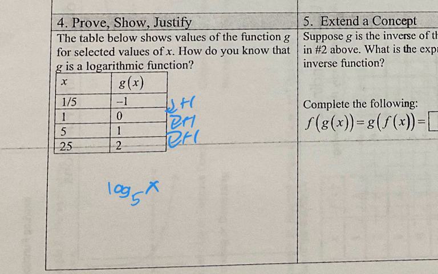We keep going up by 1. And then if I multiplied or divided here, 1/5 times 5 is 1, times 5 is 5, times 5 is 25. That is my thought process, but I don't know if that's what they want you to say.